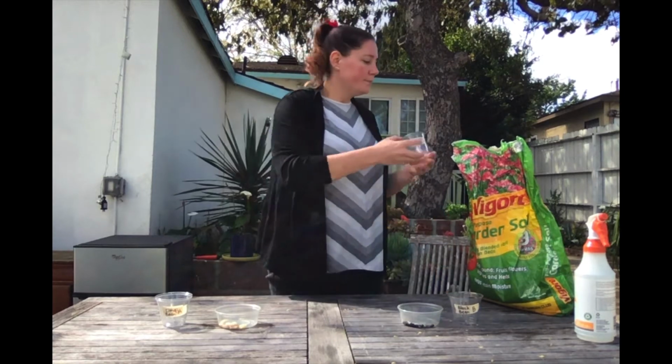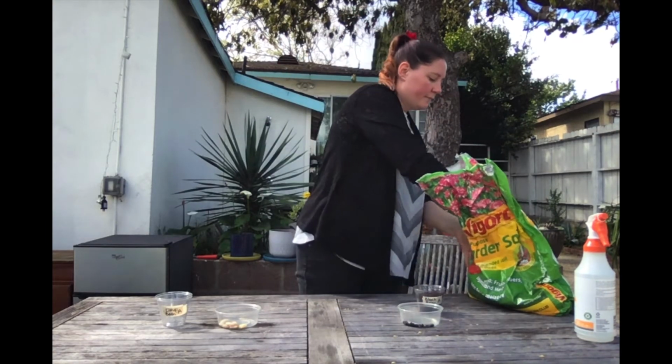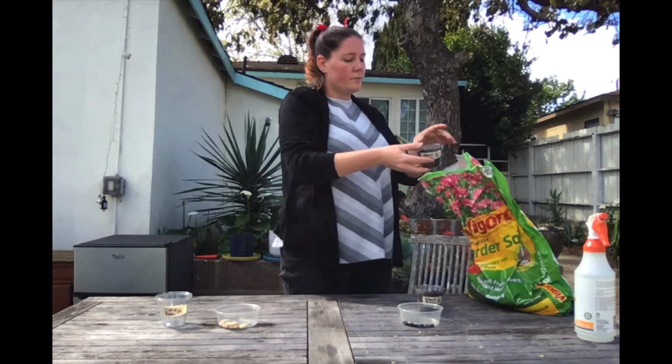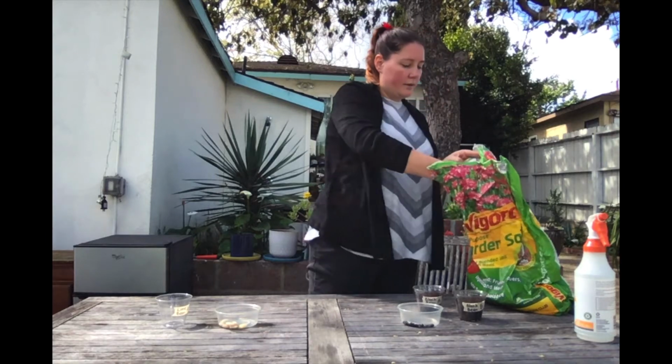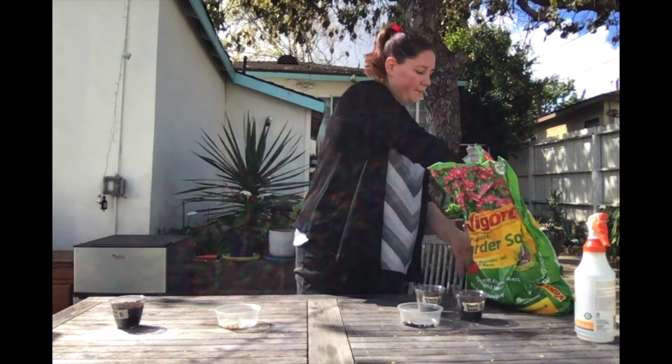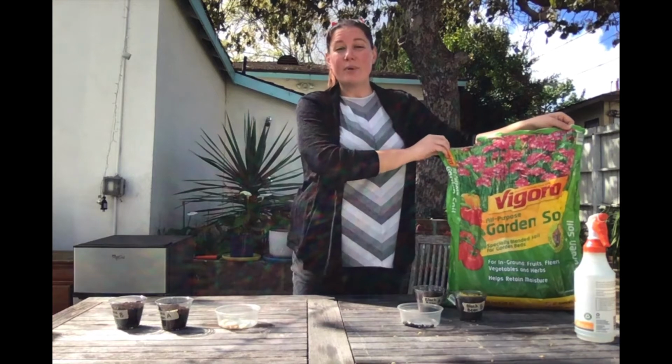Did you say soil? Great job. I'm going to fill each cup about halfway with soil. There we go, cup 1. Cup 2. Cup 3. And one more. Cup 4. There we go. Now this is good potting soil, so it'll help our beans sprout quickly.